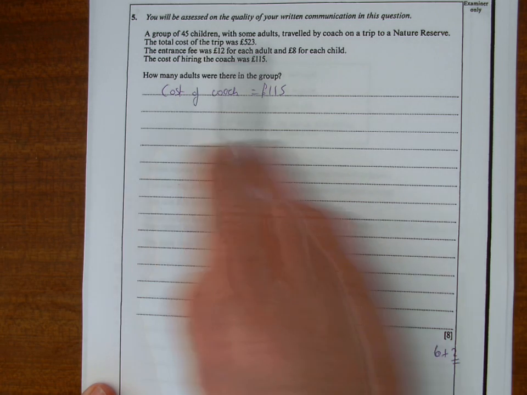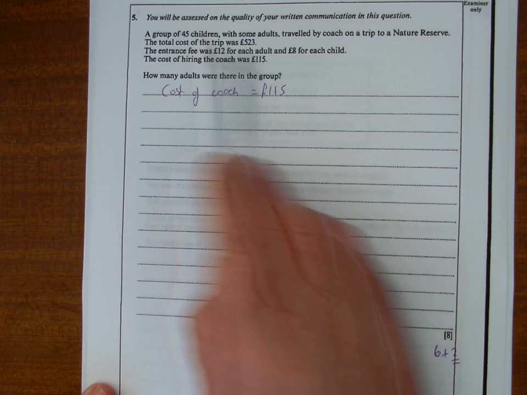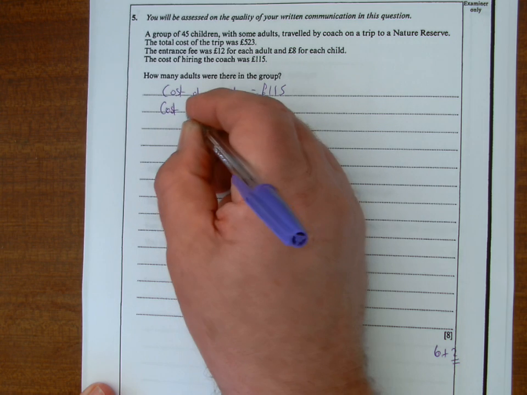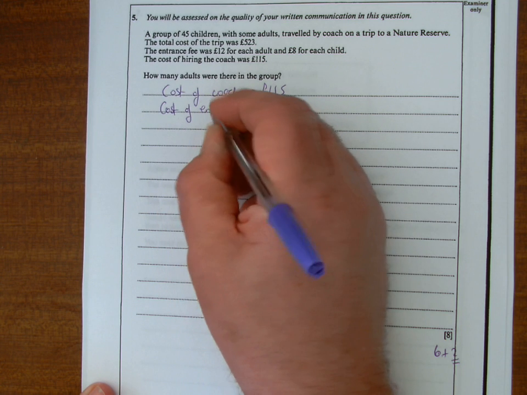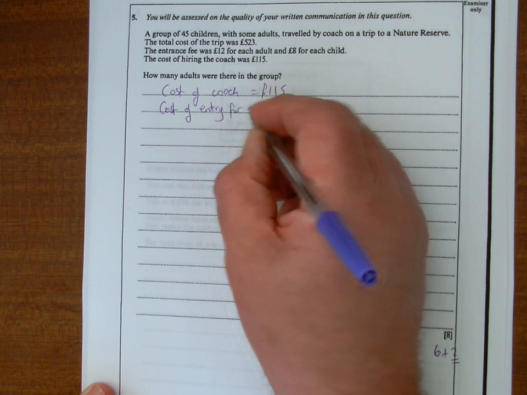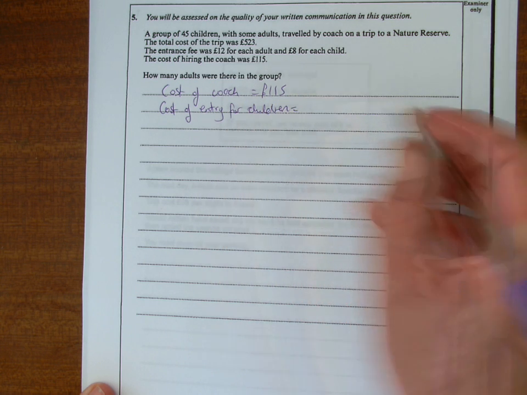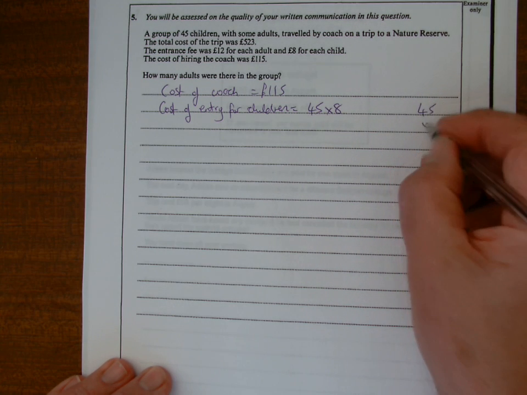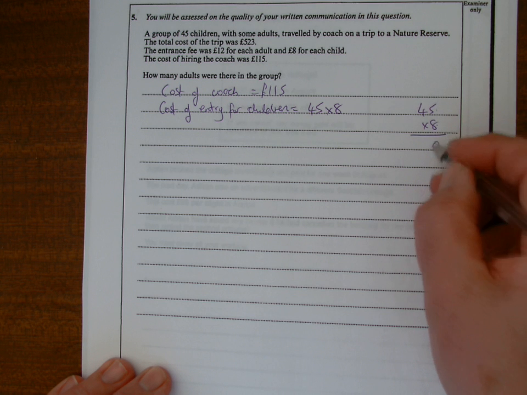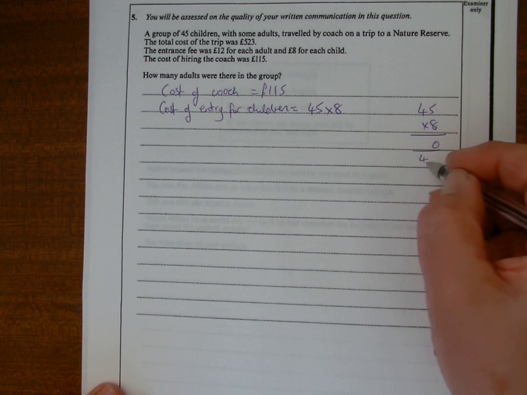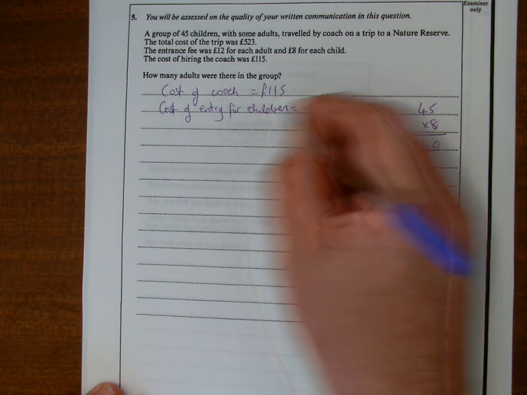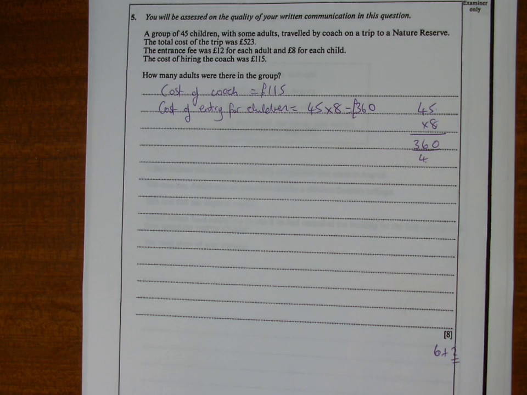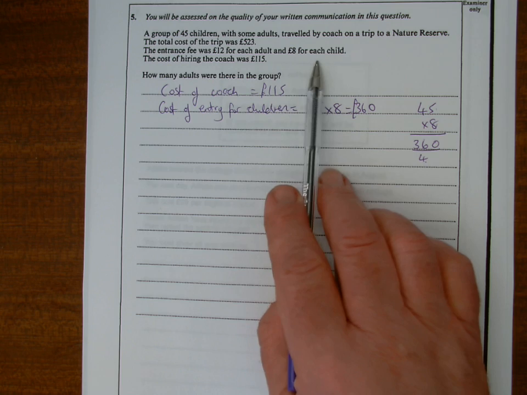Right, to go into the nature reserve, these 45 children are each going to be paying £8. So the cost of entry for the children, that's going to be 45 times 8. So work that out here, 45 times 8, 5 8s are 40, knock down carry 4, 4 8s 32, and 4 is 36. So the children are going to be paying £360 to go in. Right.